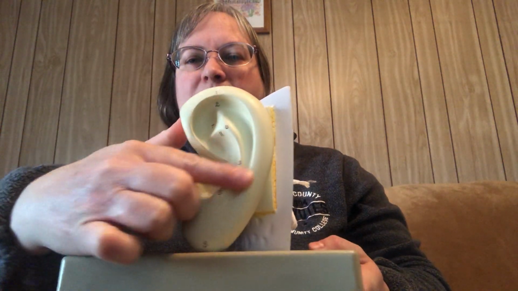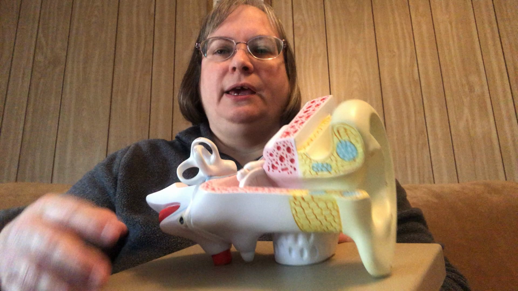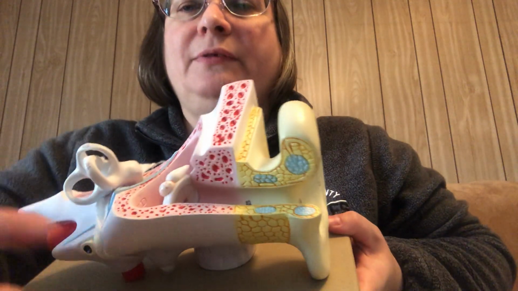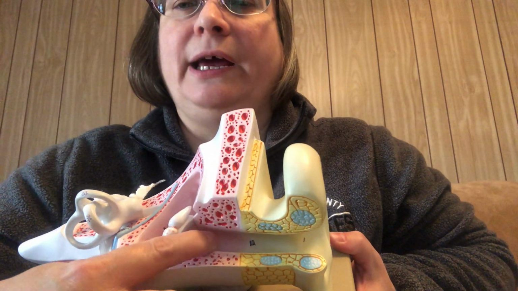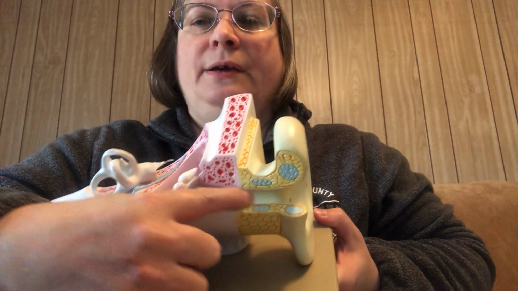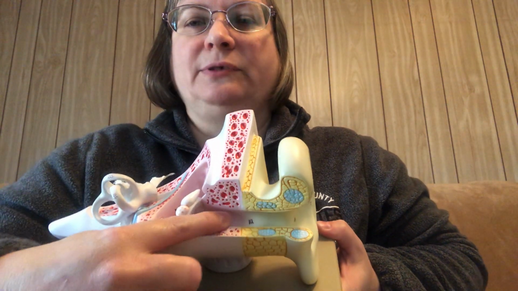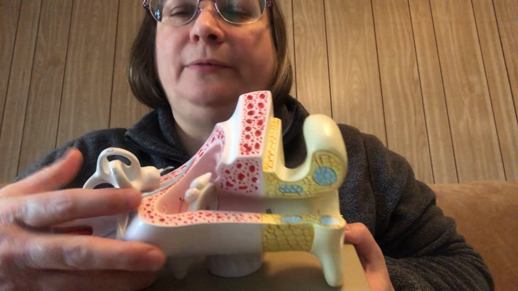So this outside part of the ear is called the auricle, or sometimes the pinna. And this is the part that we can see. It's made out of elastic cartilage, which is why you can stretch it a bit. So that's the auricle. And then we have the external auditory canal right here, and that is the part that is open to the outside.